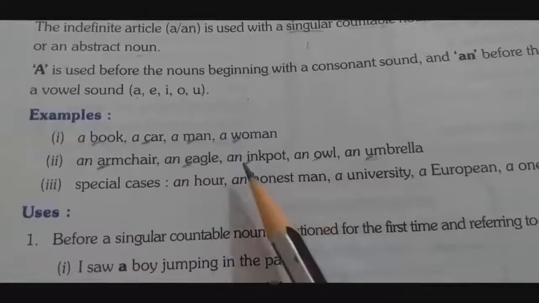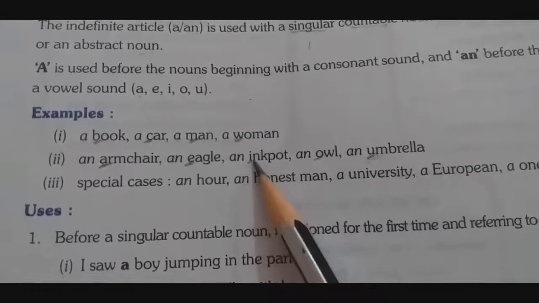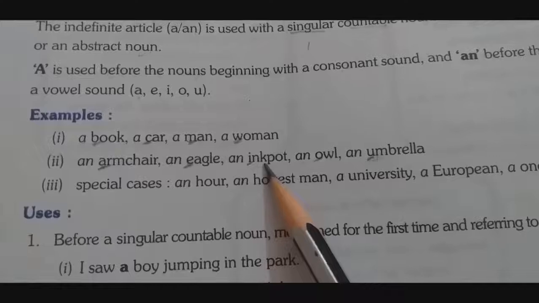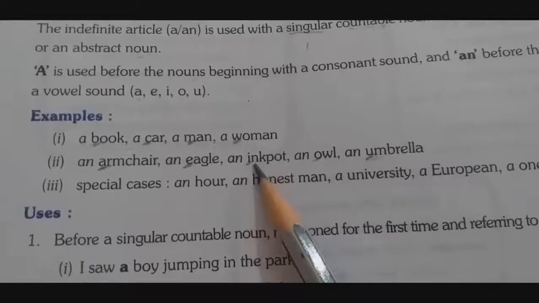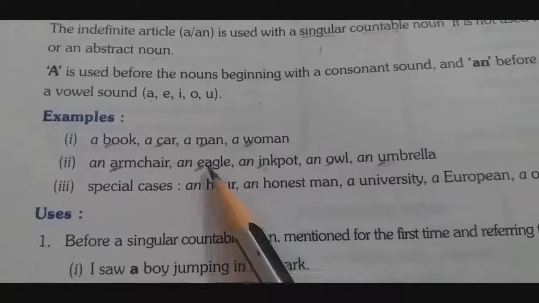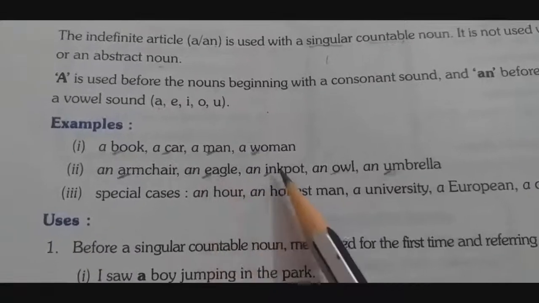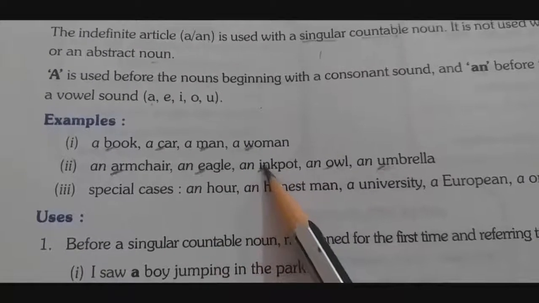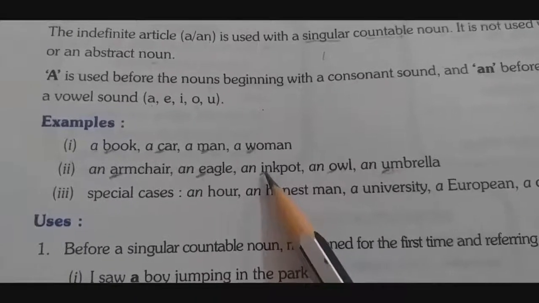Fine. Now see here, inkpot: we can hear the vowel sound E. We don't say "inkpot" with a short I, we call it "eenkpot". Similarly, in eagle, we can hear E. Whereas in inkpot, it is written with I, but when we pronounce it, we can hear E.